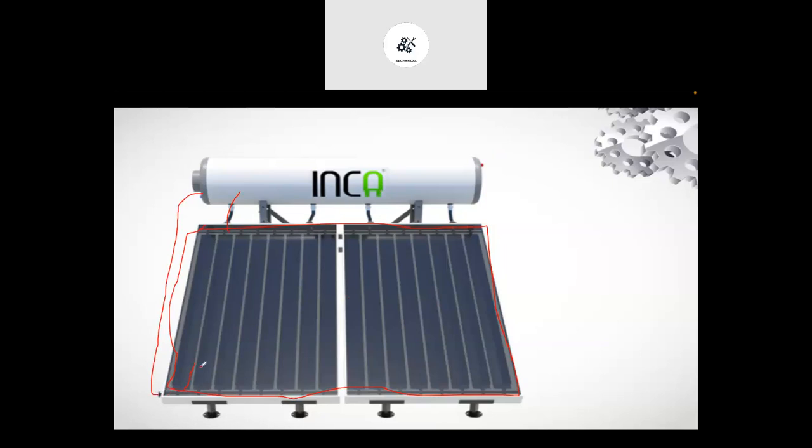As cold water enters, it passes through these tubes. As it is heated, the density of the water is reduced. Because of the increase in temperature, density reduces, and as density reduces, it moves upward because its weight is reduced. So it moves into the upper side. Natural convection will happen. As it passes up to this height, it gets heated and is stored in this storage tank. That's how the flat plate collector works.